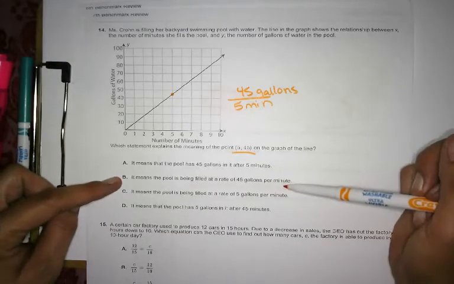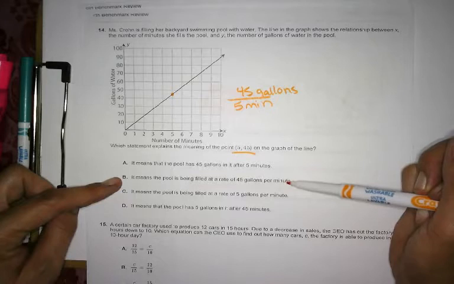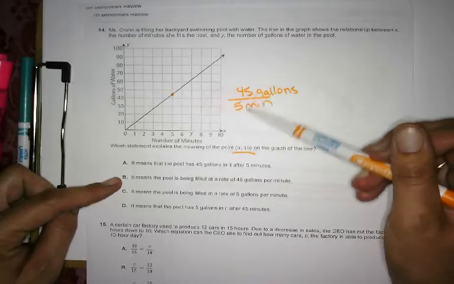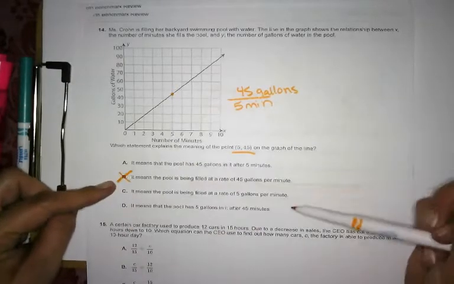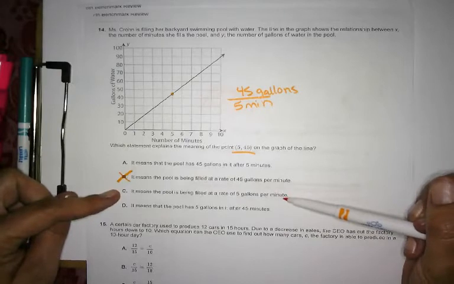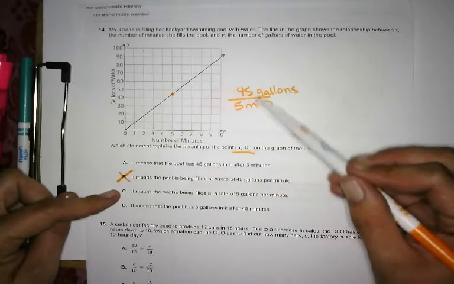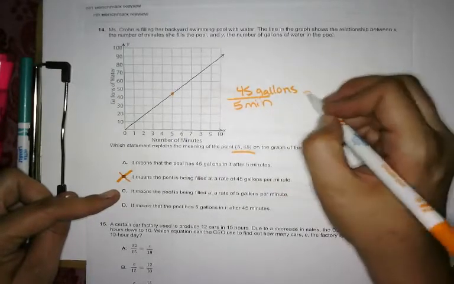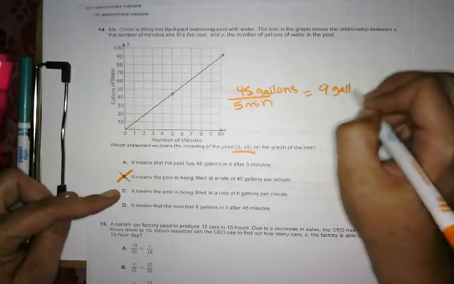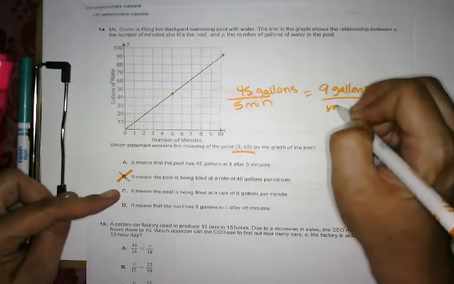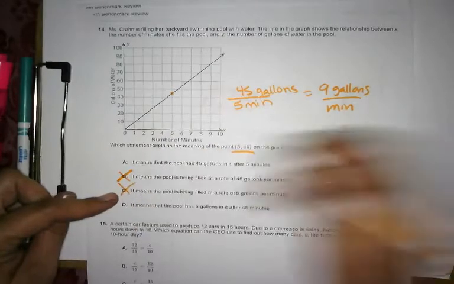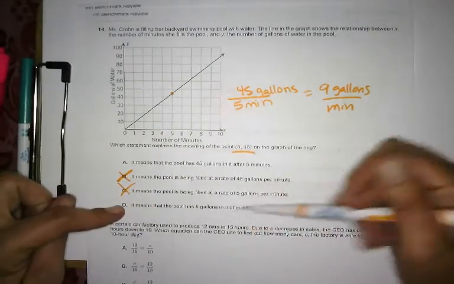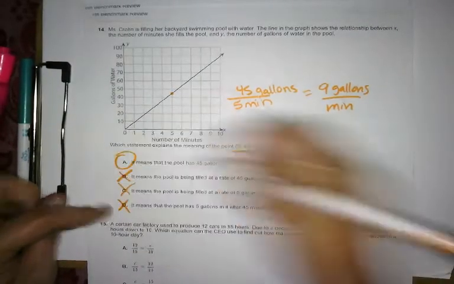It means the pool is being filled at a rate of 45 gallons per minute. No, not per minute, per 5 minutes, right? So that's not right. Pool is being filled at a rate of 5 gallons per minute. So no, not that. If we reduce this, 45 divided by 5 is 9 gallons per minute. So the unit rate on this one is 9, not 5. And the pool has 5 gallons after 45 minutes, not true, reversed. So A.